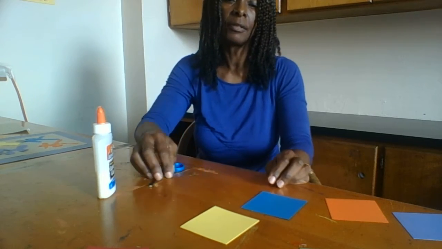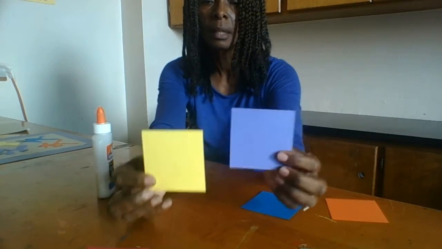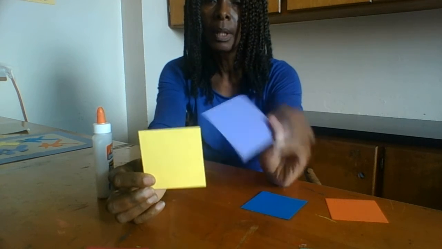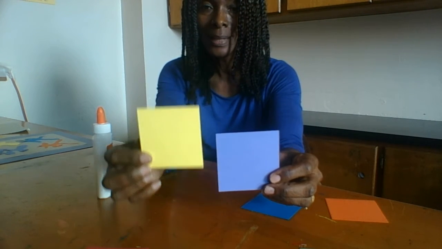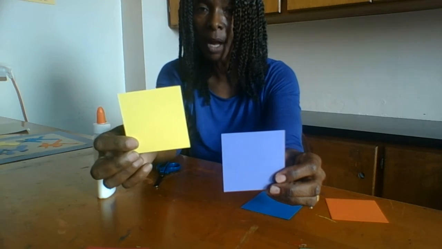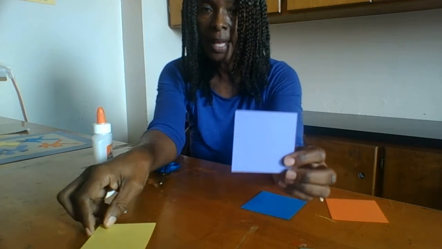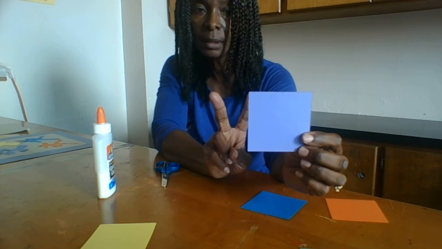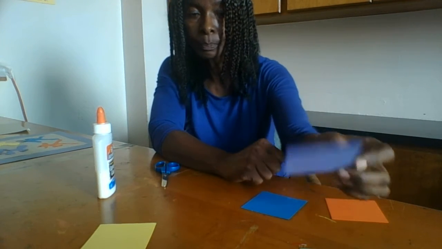Another set of complementary colors is yellow and purple. Yellow, of course, is a primary color, and purple is a secondary color because it has two colors in it, red plus blue.